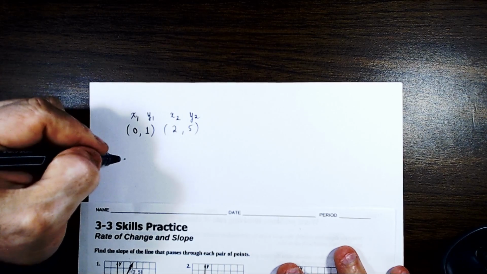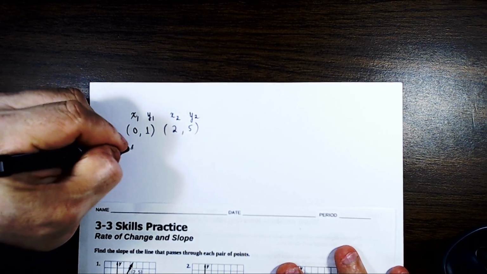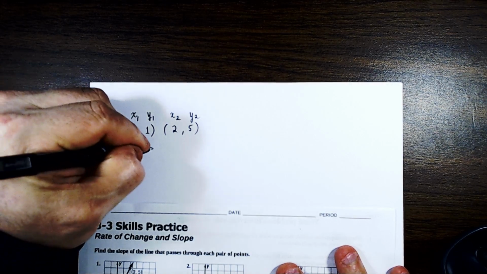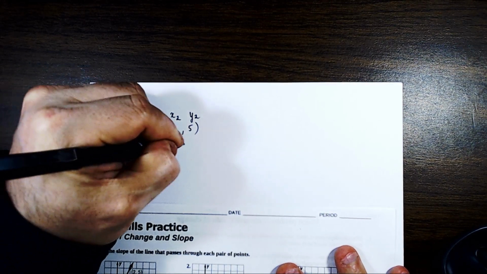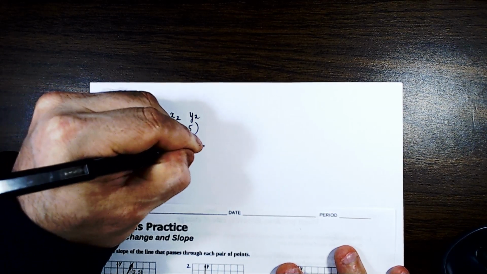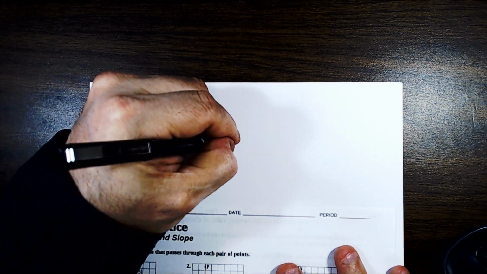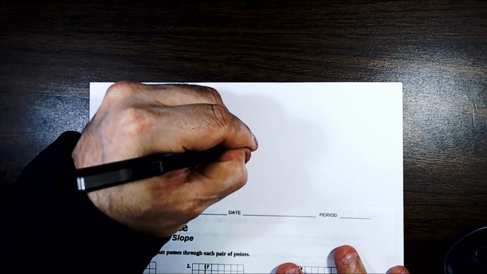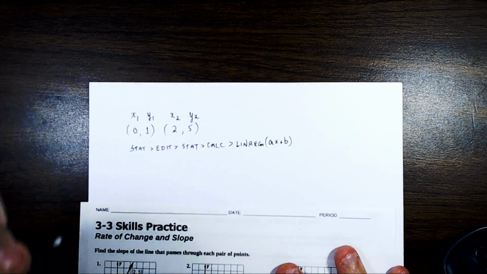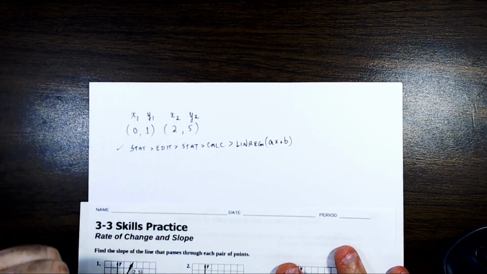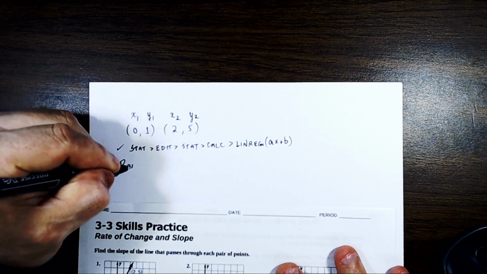Now, there are multiple ways to solve this. You know how to do stat, edit, stat, calc, and then linreg, open parentheses, ax plus b. So you know that one. We've already learned that one. There's a simpler way when all we want to find is the rate of change.